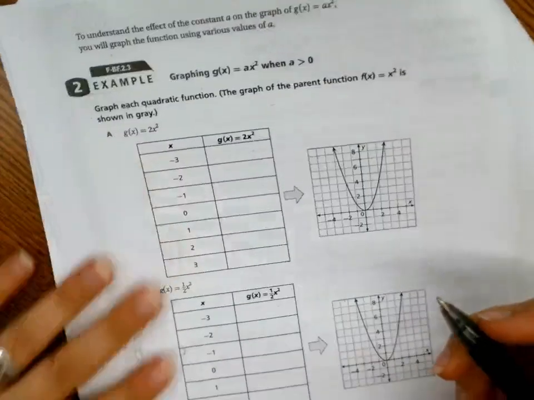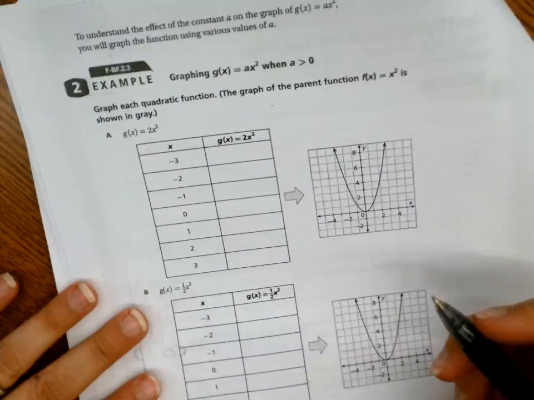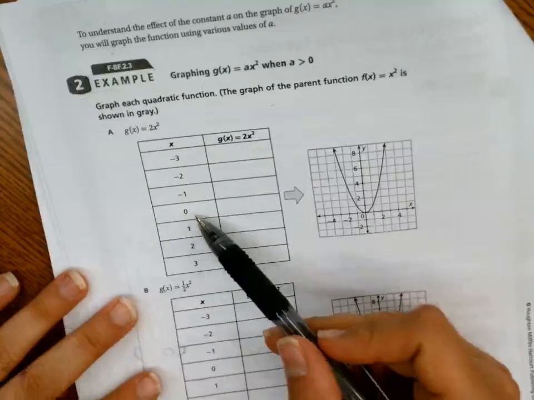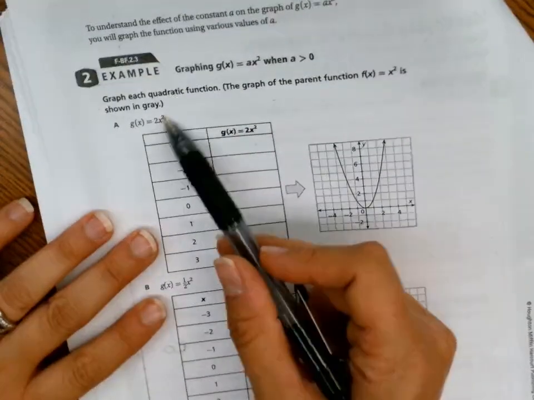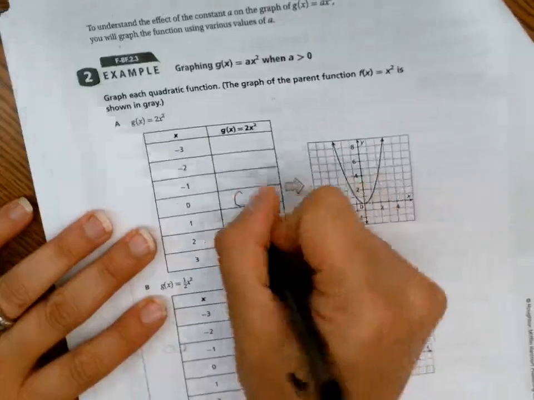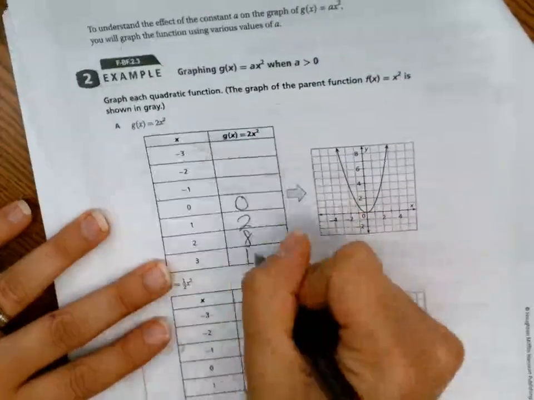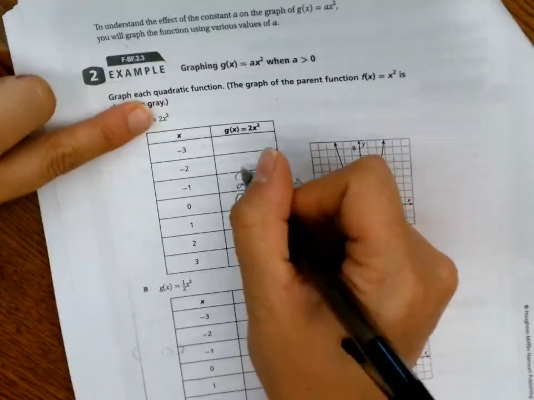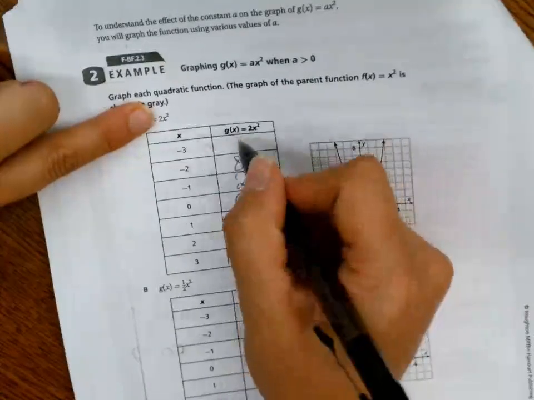Graph each quadratic function. The graph of the parent function, y equals x squared, is shown in gray. So if I was going to graph this, I'm going to plug and chug. So 0. 0 squared is 0. 0 times 2 is 0. 1 squared is 1. 1 times 2 is 2. 2 squared is 4. 4 times 2 is 8. 3 squared is 9. 9 times 2 is 18. -1 squared is 1. 1 times 2 is 2. -2 squared is 4. 4 times 2 is 8. -3 squared is 9. 9 times 2 is 18.